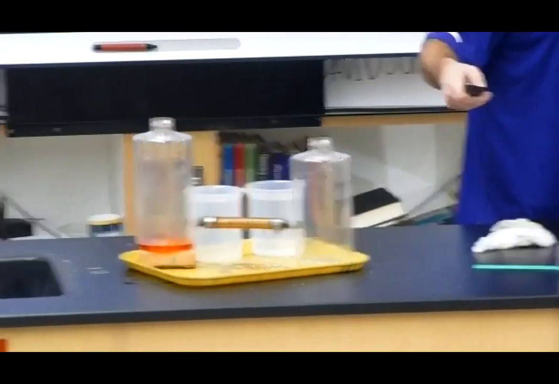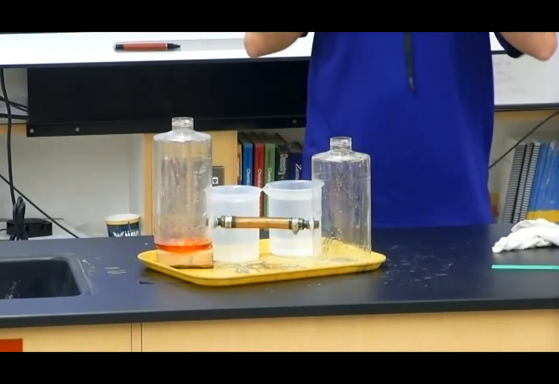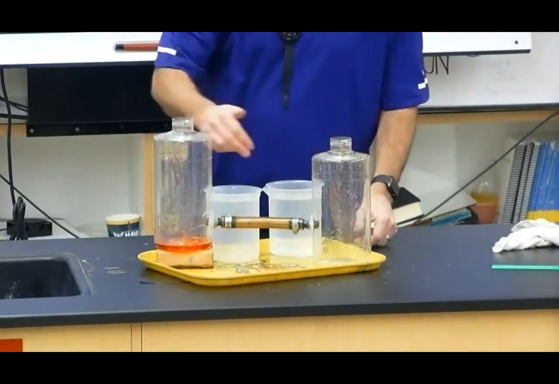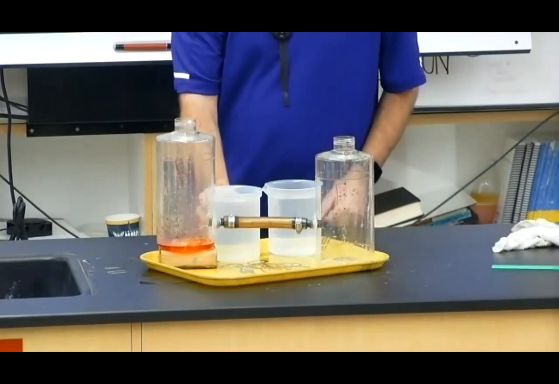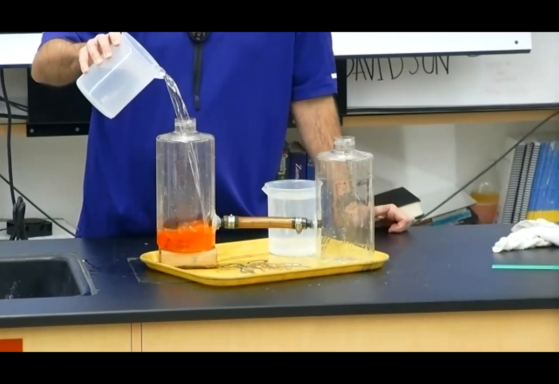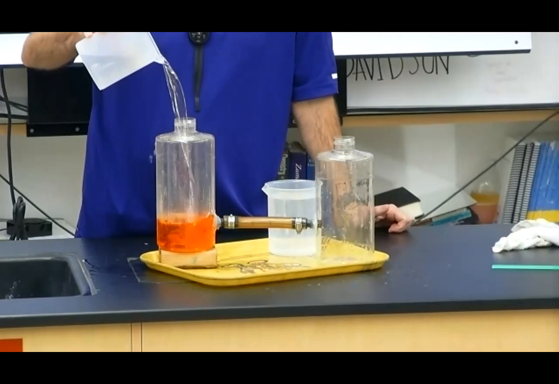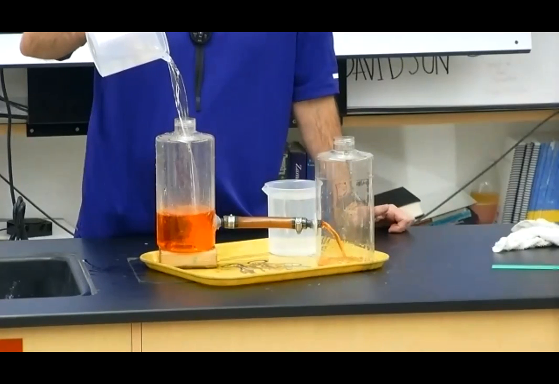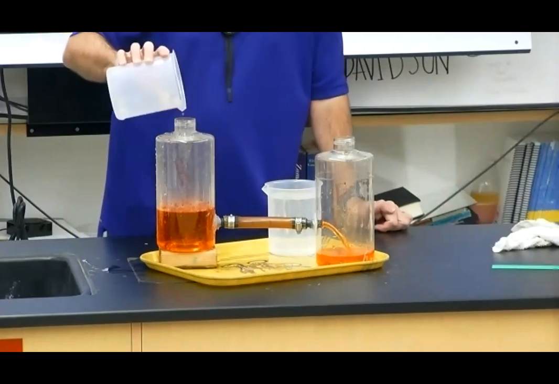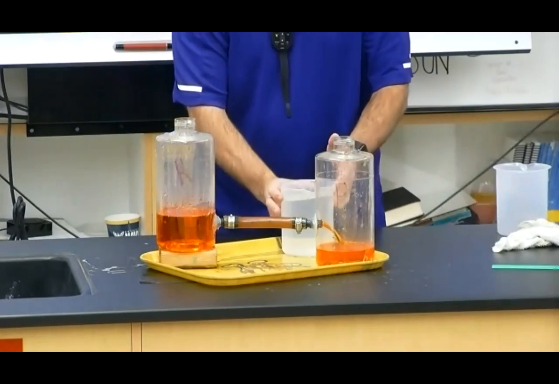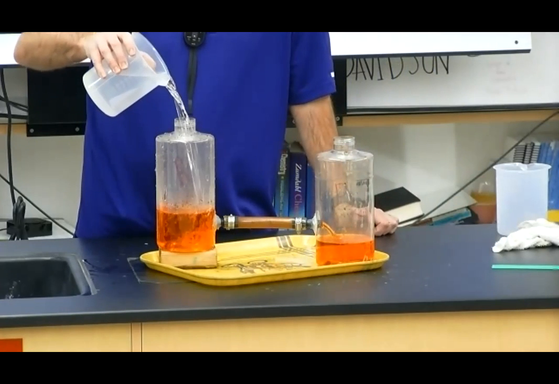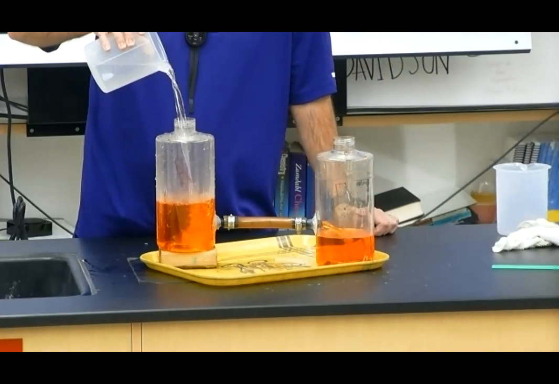Okay, here we go. So what I have are these two 2-liter bottles connected with a little milking hose. All right, I'm gonna add reactants. Once I get a high enough concentration of reactants, the reaction starts, and I start to produce products. Now I'm gonna add a little more, so I can get it to reach a state of equilibrium.